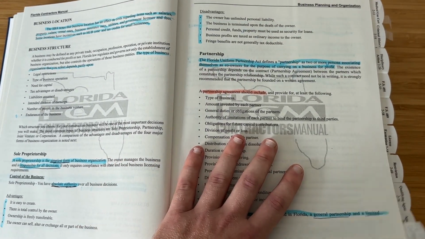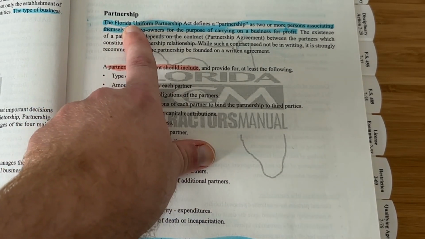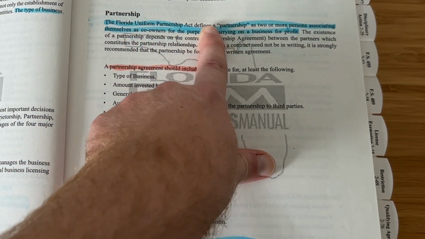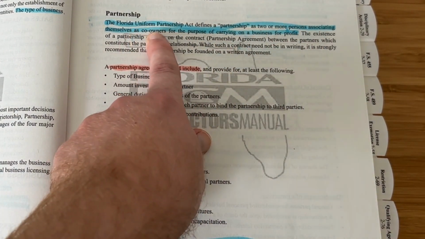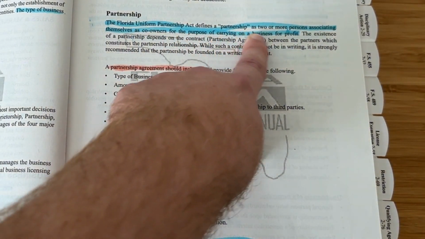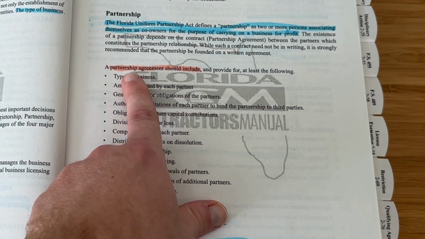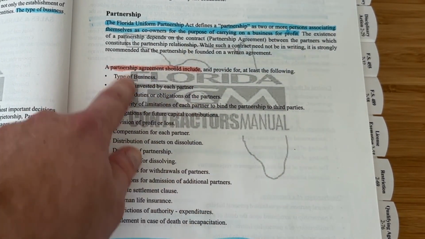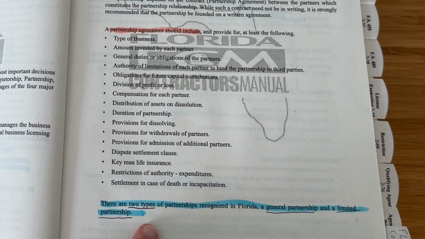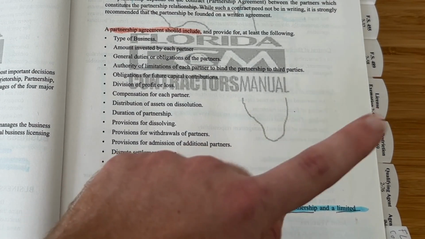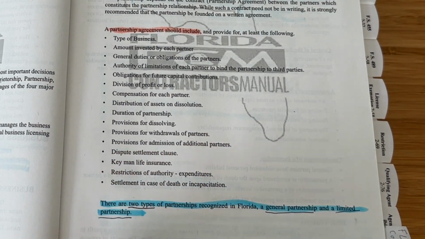We're on page 1.9. Partnership. The Florida Uniform Partnership Act defines a partnership as 2 or more persons associating themselves as co-owners for the purpose of carrying on a business for profit. A partnership agreement should include, these are all the things that it should include in the contract. There are 2 types of partnership recognized in Florida. This is important right here. A general partnership and a limited partnership.